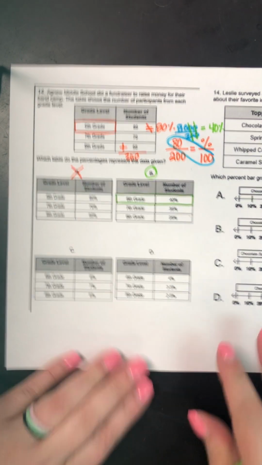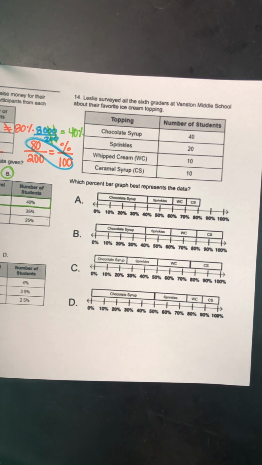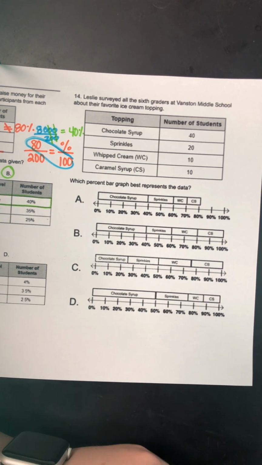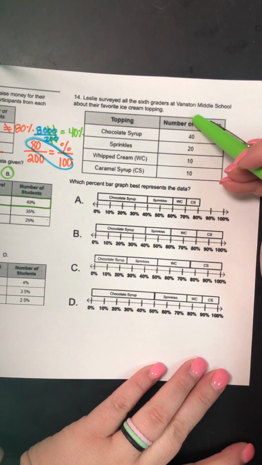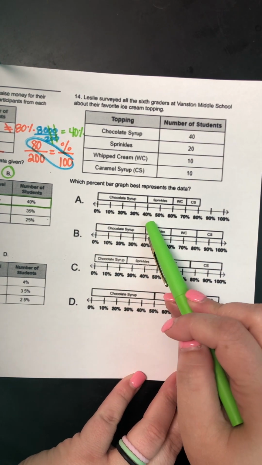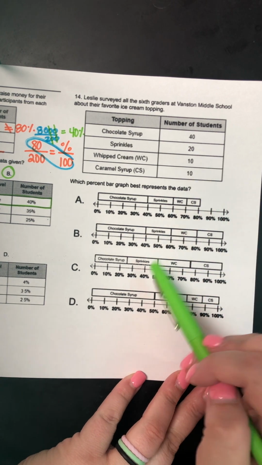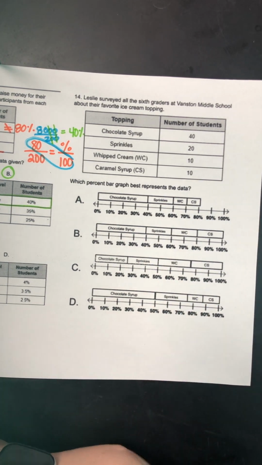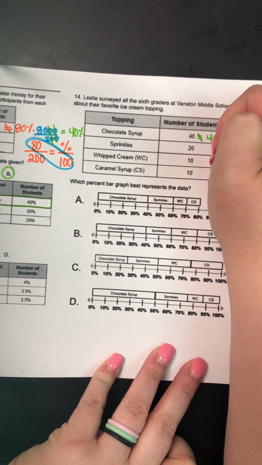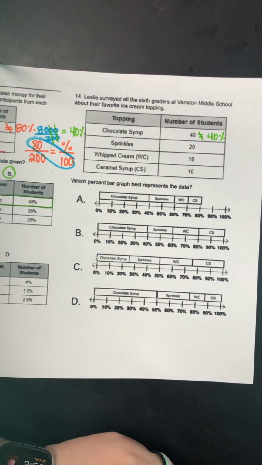Okay. Same kind of process here for question 14. So what you're going to do is, it says Leslie surveyed all the sixth graders at Vanston. So again, they give us a number of students, and then you can see that on the number line, these are percentages. So they want you to turn these numbers into percentages. So again, I know that 40 students does not equal 40%, okay? That is not how it works.